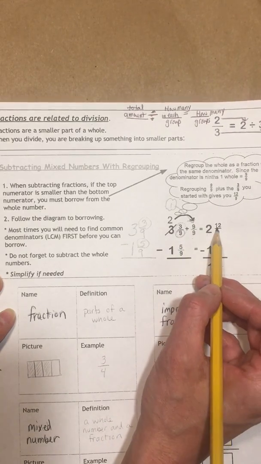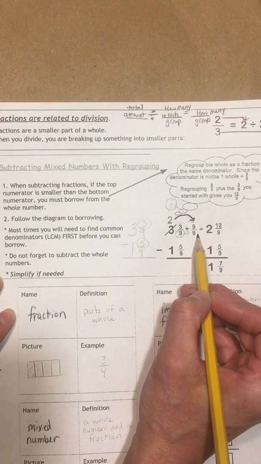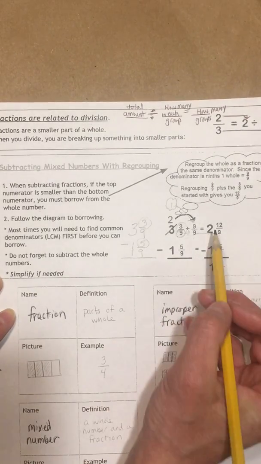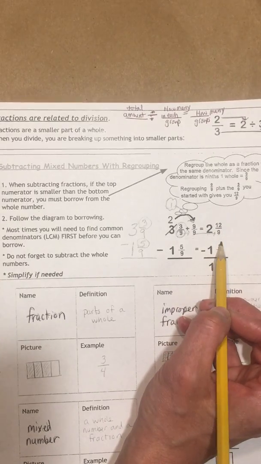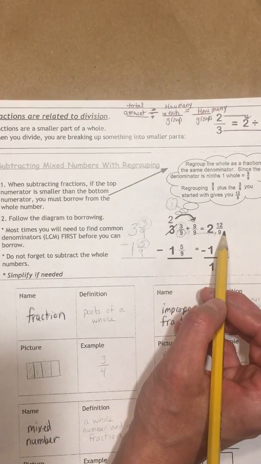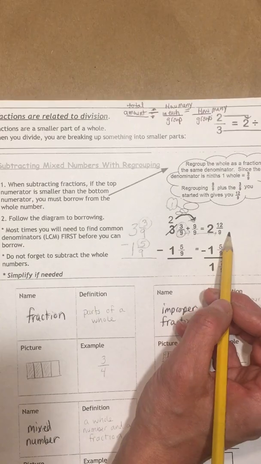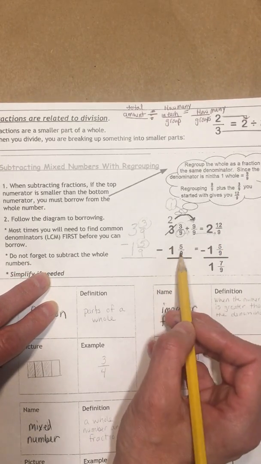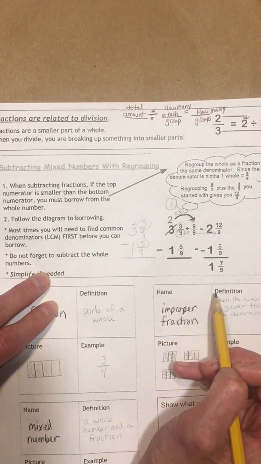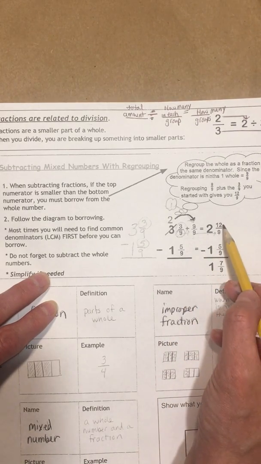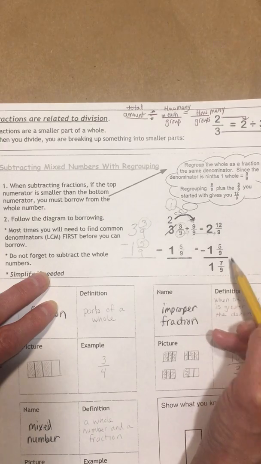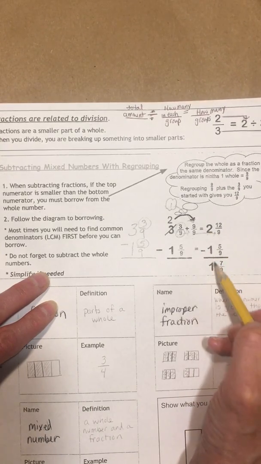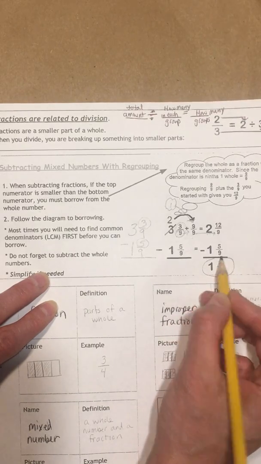3 plus 9 is 12, and the denominator just carries right across. So my new number is 2 and 12/9. It's improper. It's okay. Leave it improper. And then we just carry our bottom number across, 1 5/9. And now we can subtract. 12 take away 5 is 7. The denominators just carry down. And then 2 take away 1 is 1. So the final answer is 1 7/9.